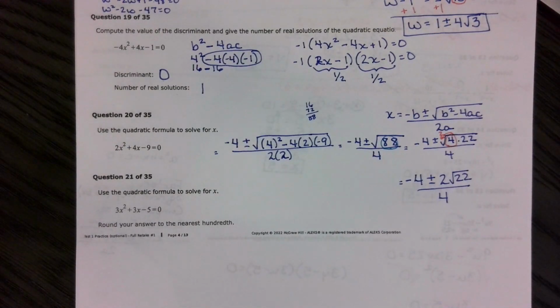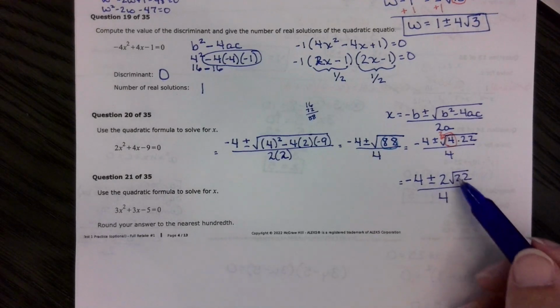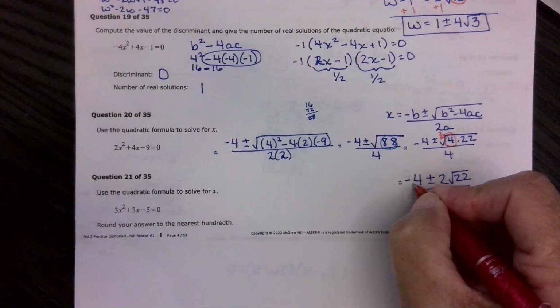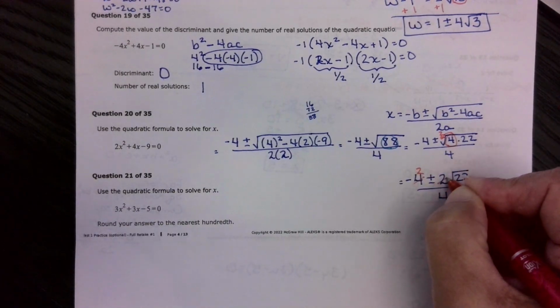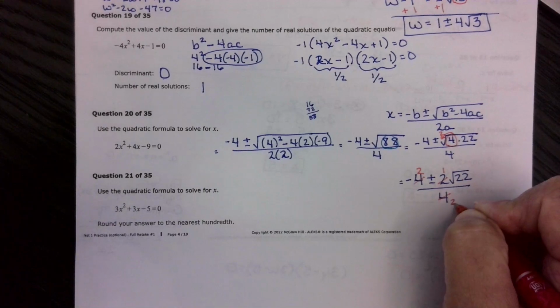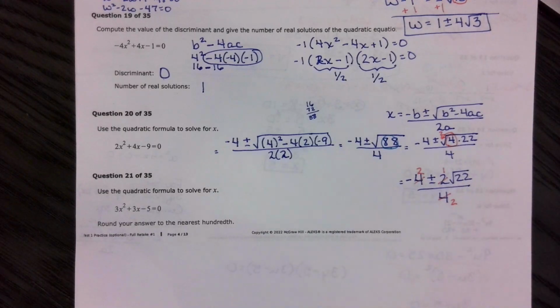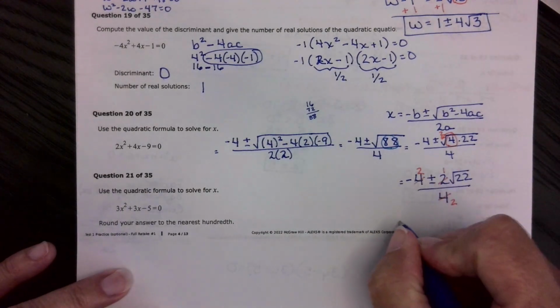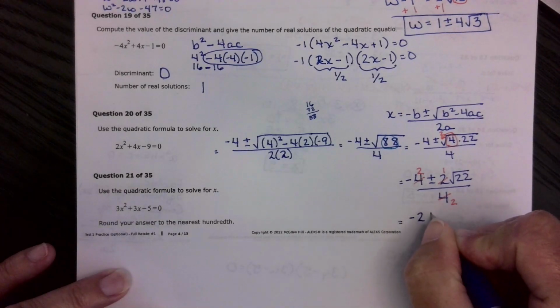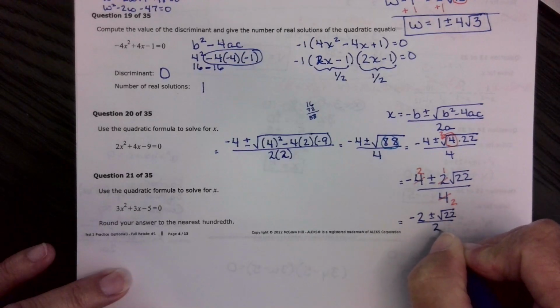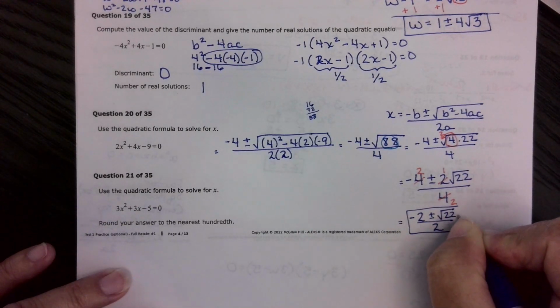Now, this can be reduced. 2 will go into all of them. I could factor out a 2 and cancel it out, okay? So the way I do it is I say 2 goes into negative 4 2 times, 2 goes into 2 1 time, and 2 goes into 4 2 times. I'm reducing each one of these by 2. And that will give me negative 2 plus or minus the square root of 22 all over 2. And that's my answer.